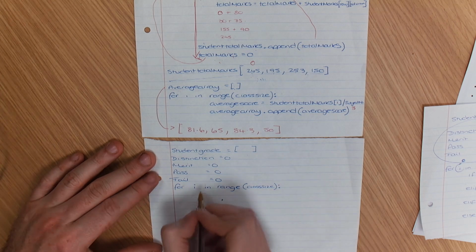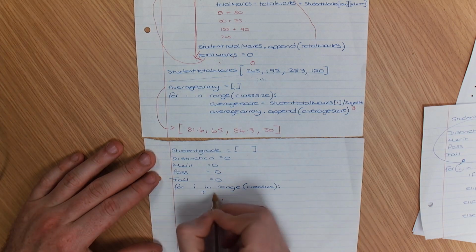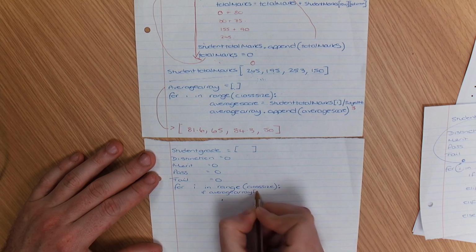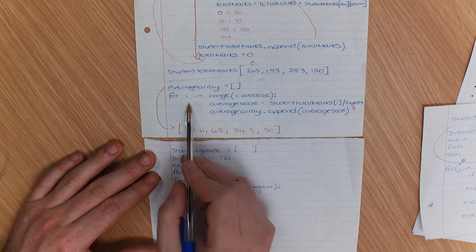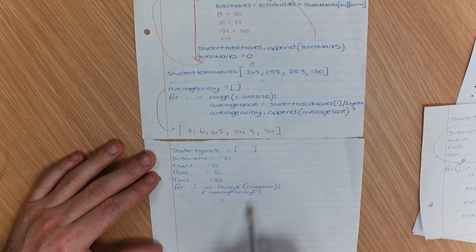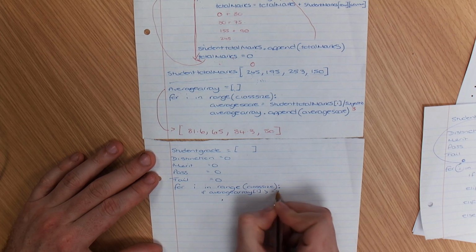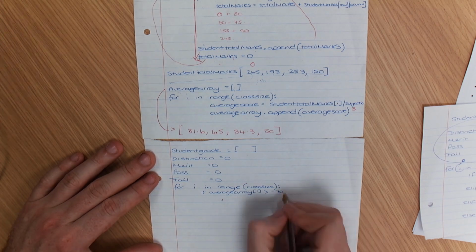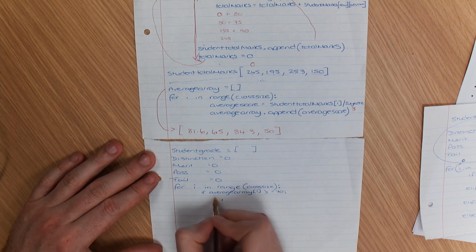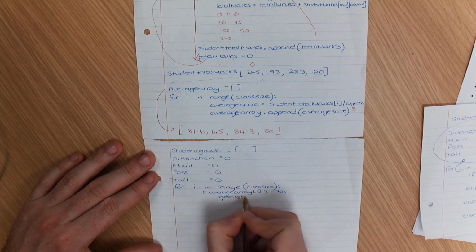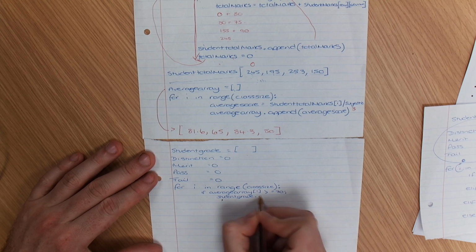I'm going to say if average array, square bracket I, because I'm referring to the array I made earlier, if in position I it's greater than or equal to 70, alright, I'm going to say student grade dot append.